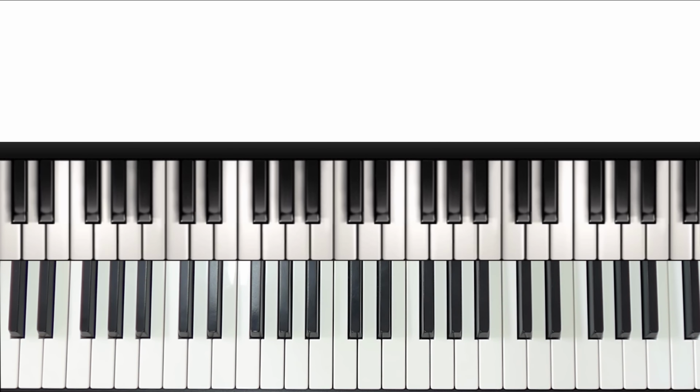And this chord progression can be heard in such songs as Let It Be by the Beatles, and also Bob Marley's No Woman No Cry.